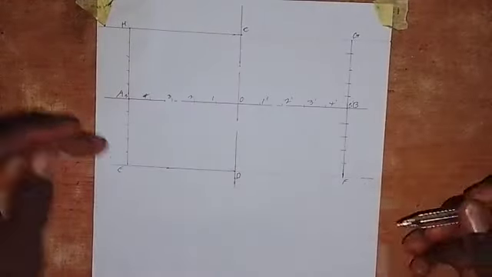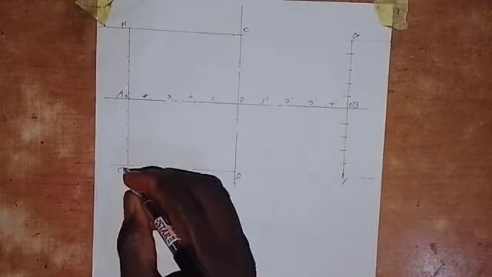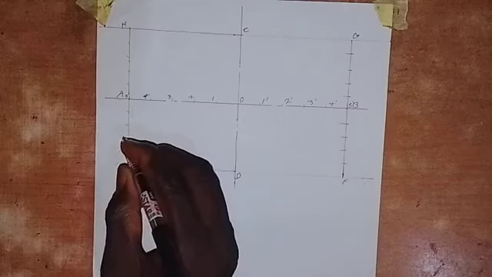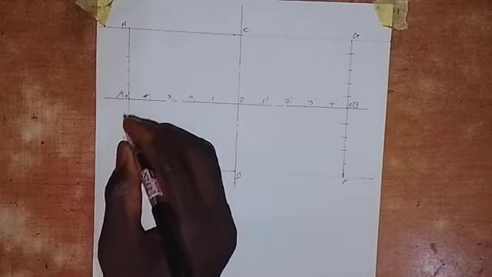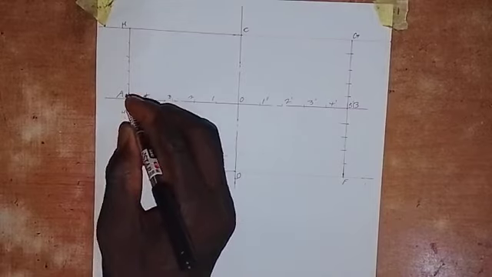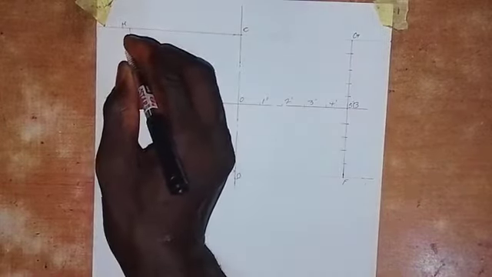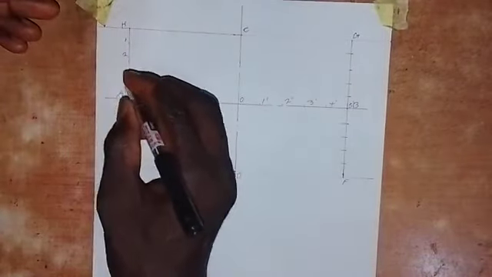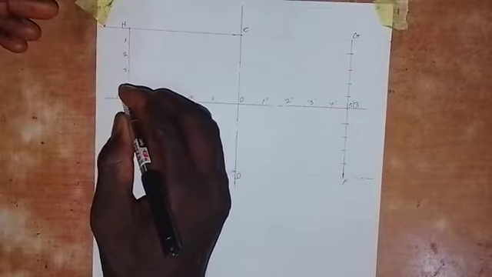So I'm going to number these points. On this side, we are going to number it. So this one should be 1, okay, and this is 2. So this is 3, and this is 4. Then we have 5 here. If you number this also, this one should be 1, okay. Then you have this to be 2, this is 3, and this is 4.